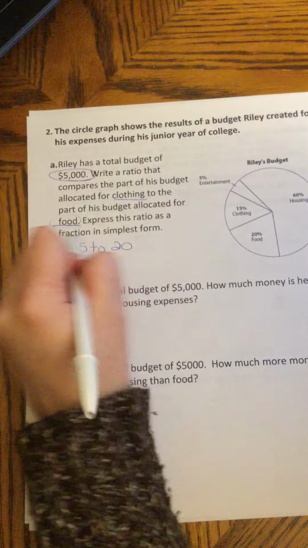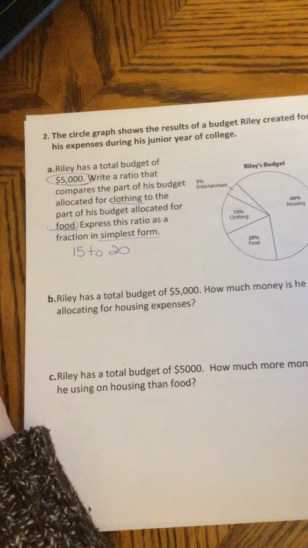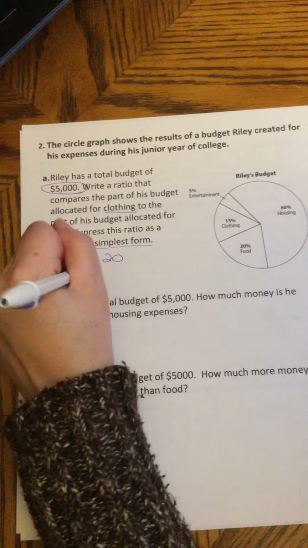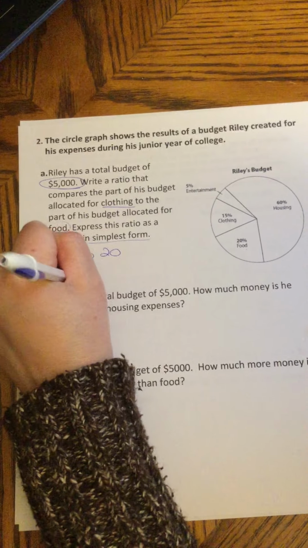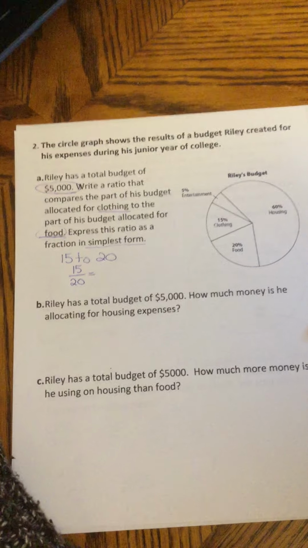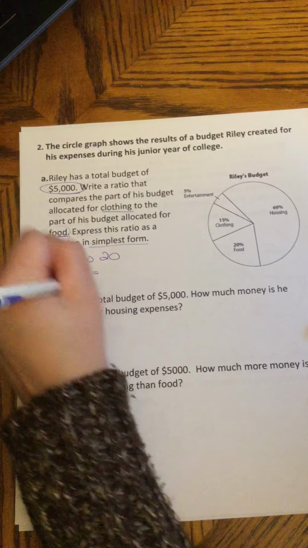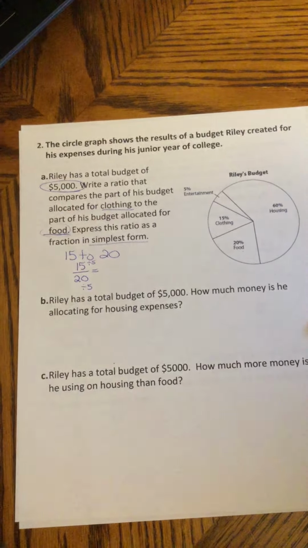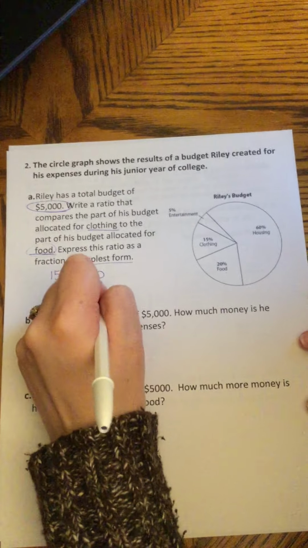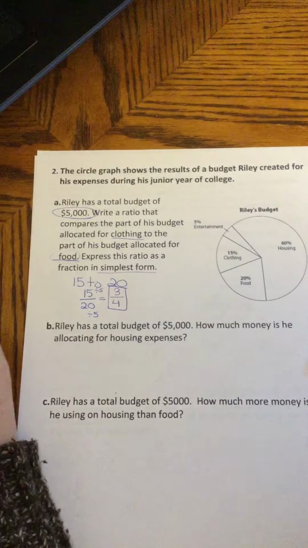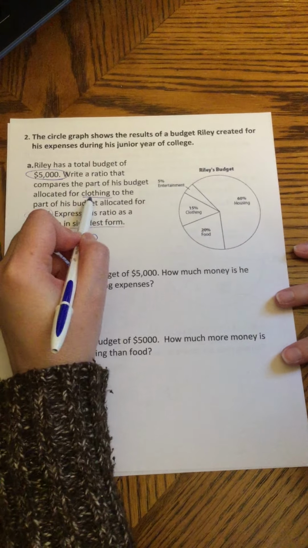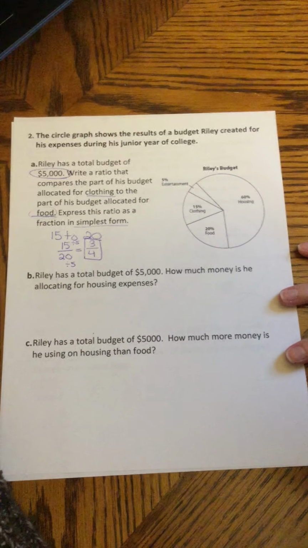Now it says express this ratio in simplest form. So I need to simplify it. So instead of leaving it in that ratio form, let's write it in fraction form. And let's simplify it from there. Ends in 5 or 0, so it's divisible by, you guessed it, 5. 15 divided by 5 is 3. 20 divided by 5 is 4. So the ratio is for every $3 used for clothing, $4 will be used for food.